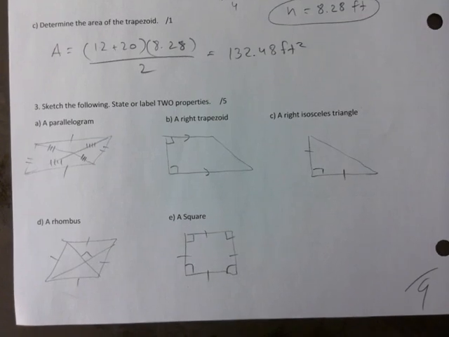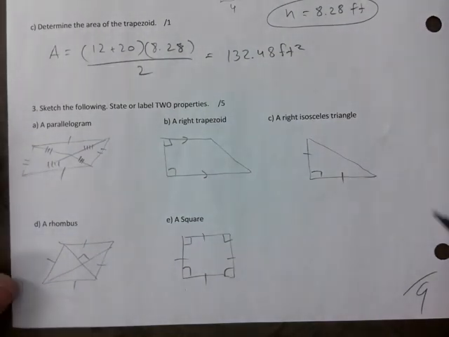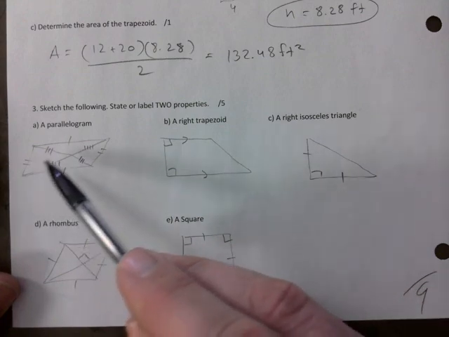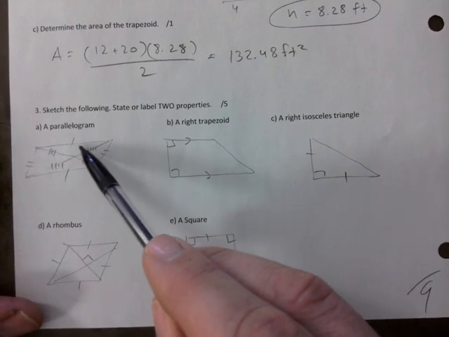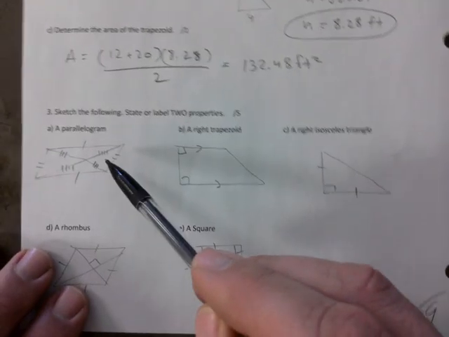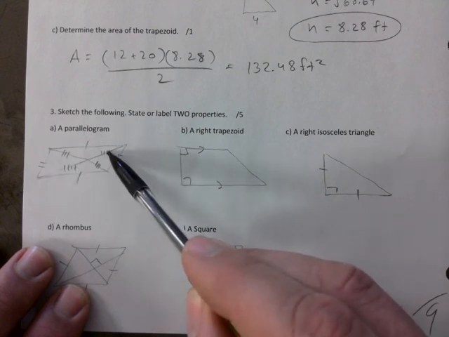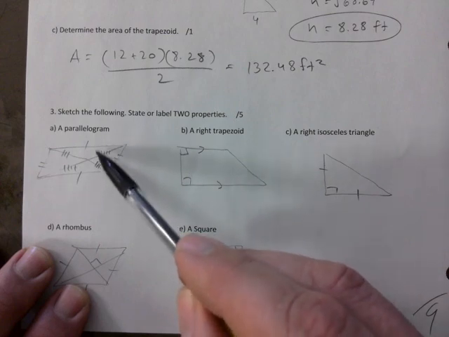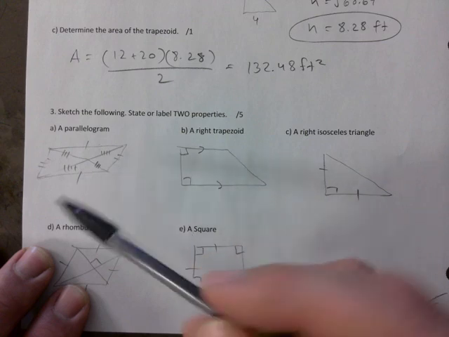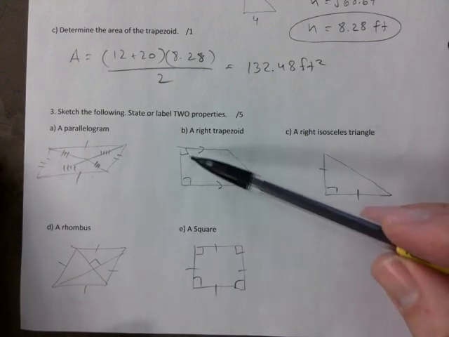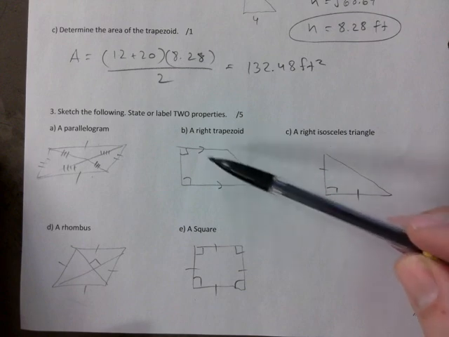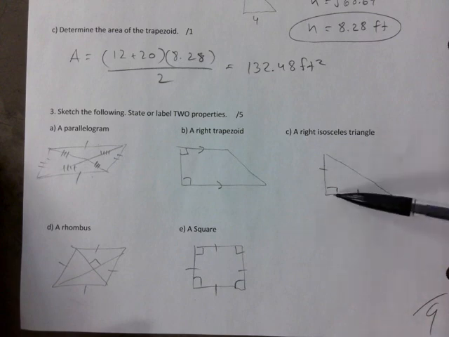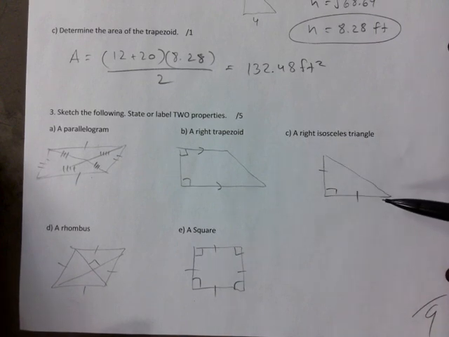And last, you had to sketch and either state underneath or just use markings. This is my parallelogram. So I stated the fact that two pairs of sides are congruent and that the diagonals bisect. You could also have just stuck with parallel, right? This is parallel to that. This is parallel to that. It's up to you. Right trapezoid, you've got to have your 90s and the parallel symbol here for these two sides. A right isosceles triangle, I have your right angle there and then two sides that are the same.